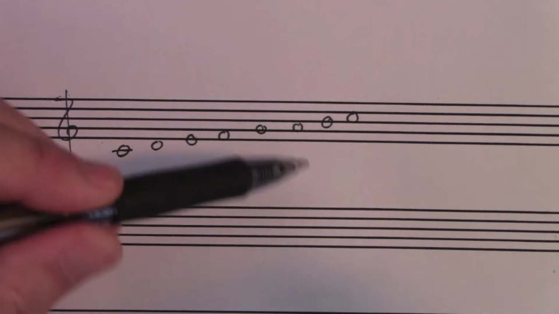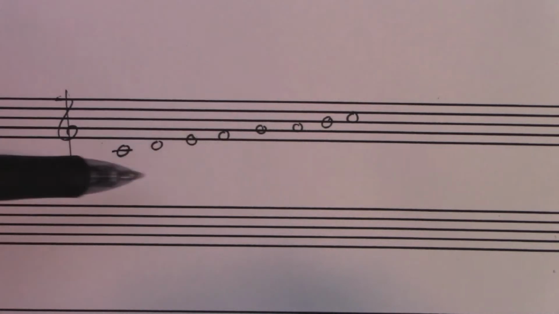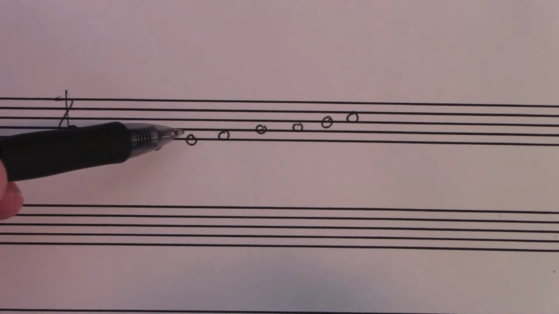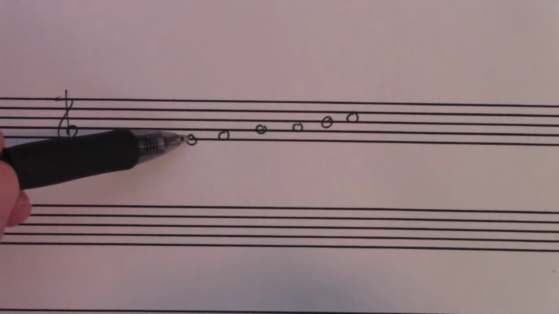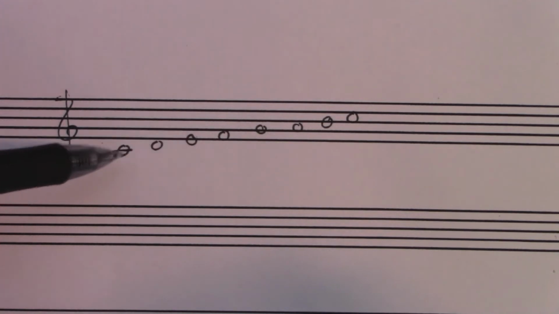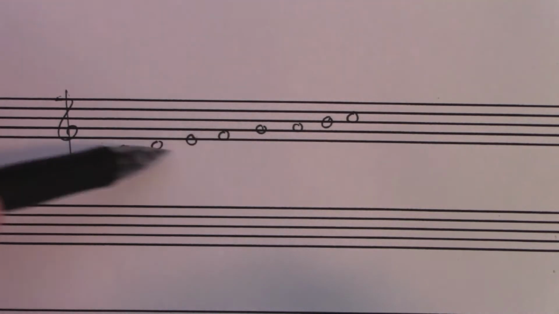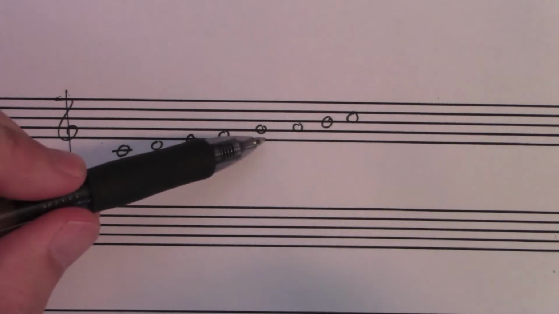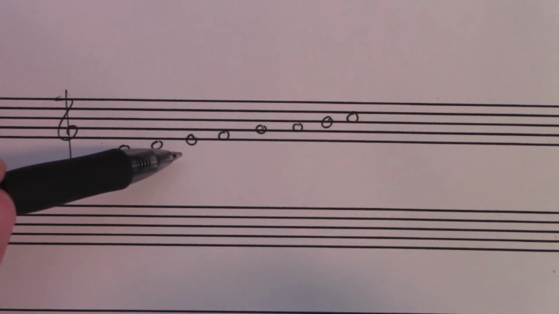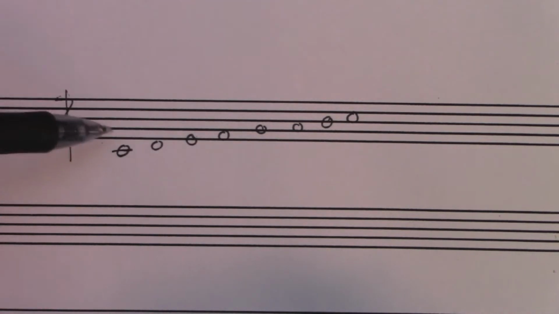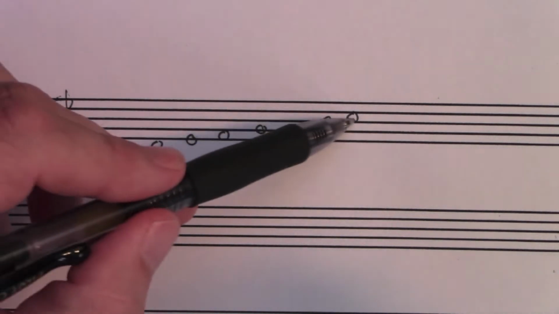Now, what makes it sound major to us? Well, one thing is this note right here, the third note of the scale, sounds like major. If I were to change that note, it becomes not major, and it becomes something that we don't talk about for a couple of weeks. What also makes it sound major is this right here.